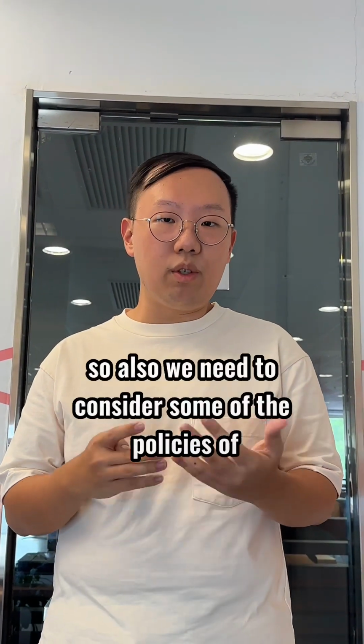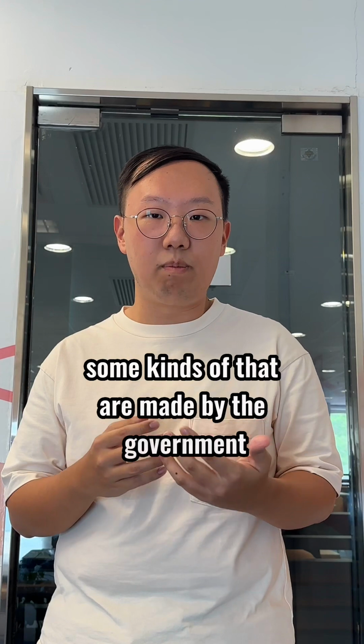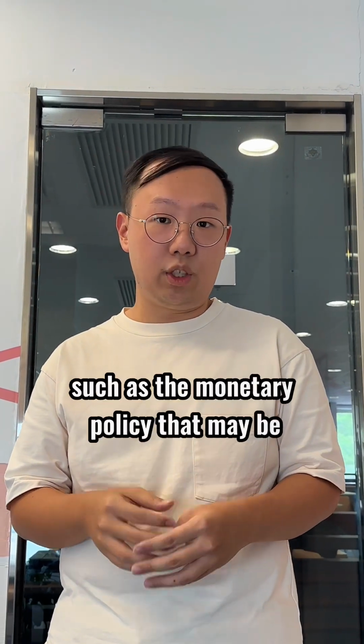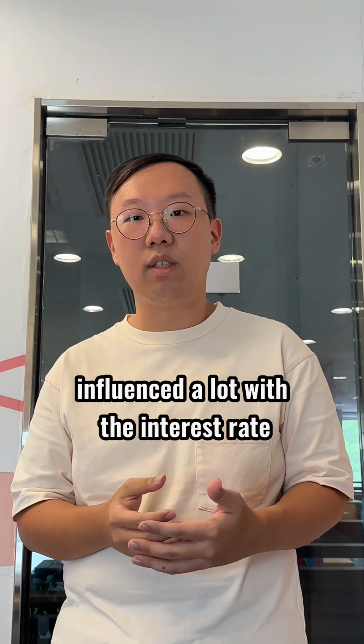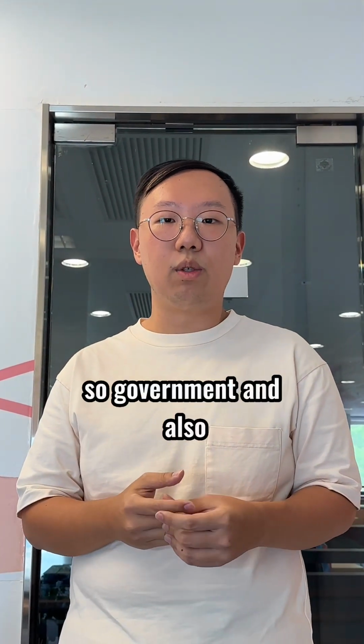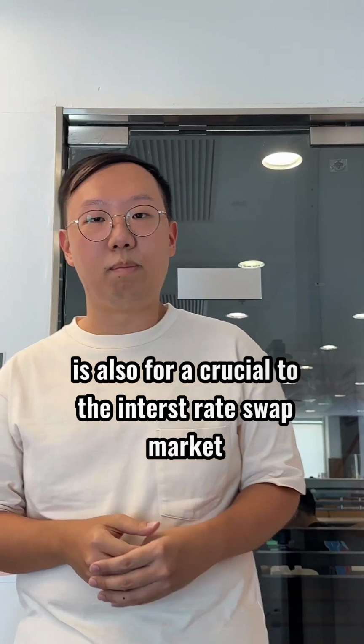We also need to consider some of the policies made by the government, such as the monetary policy that may influence the interest rate a lot. So the government and the rate itself are very crucial to the interest rate swap market.